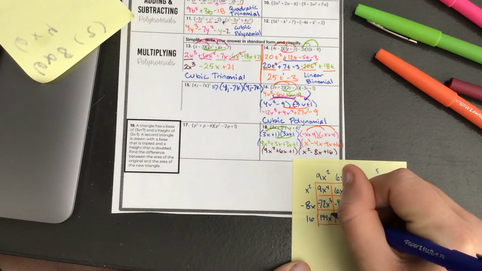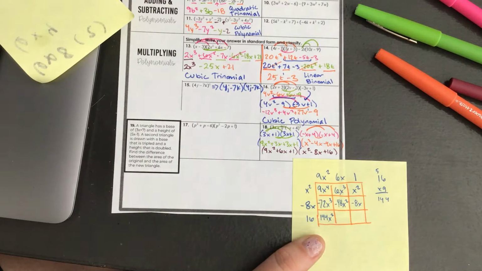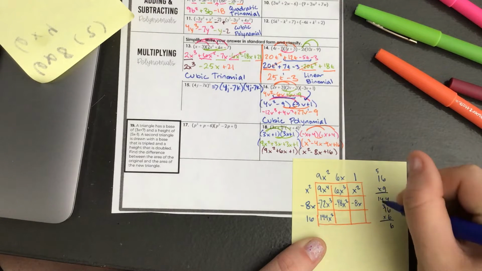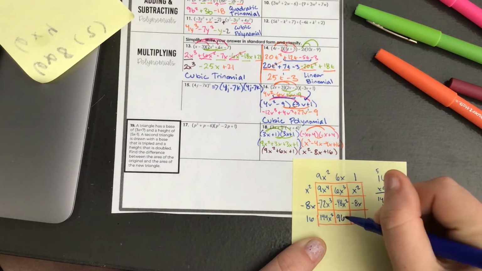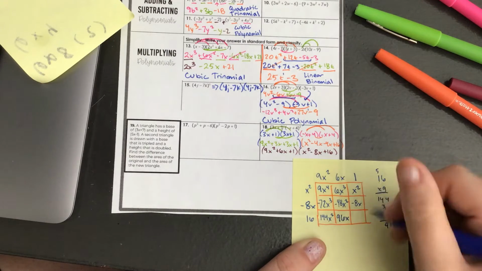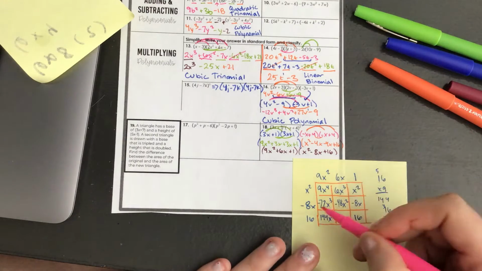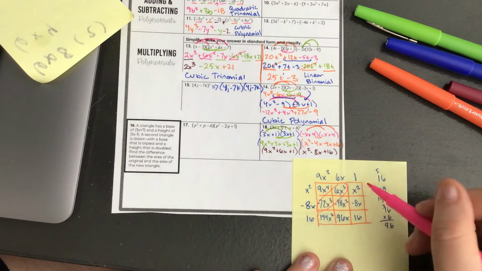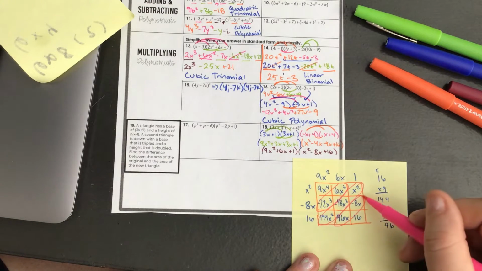Don't forget that x squared. 6 times 16, I also don't know what that is, so I'll do some scratch work. 6 times 6 is 36. So we get 96. Don't forget that x. 1 times 16 is 16. Okay, now this is what's cool. The like terms are going to be on the diagonals. So these are like terms, these are like terms, and these are like terms.